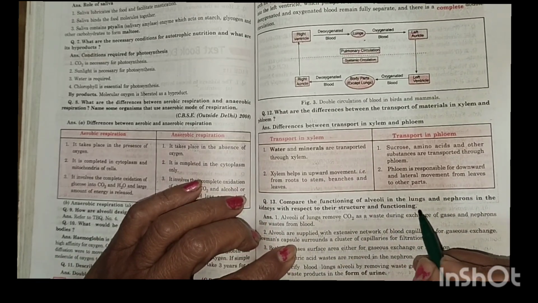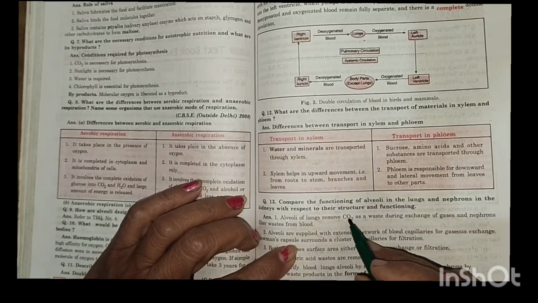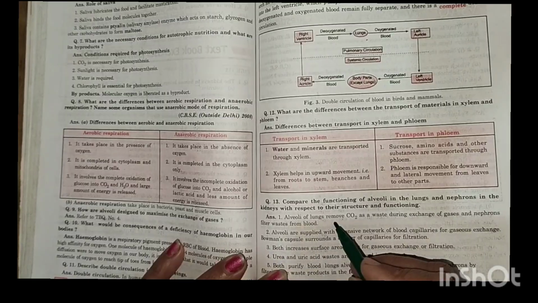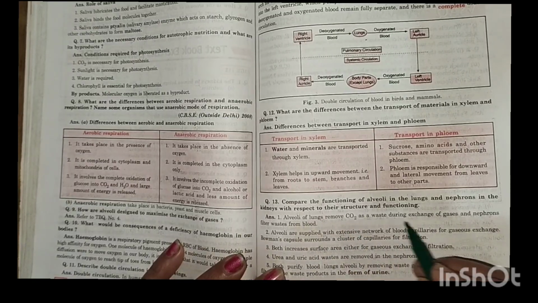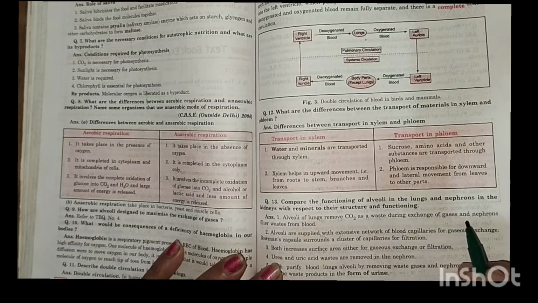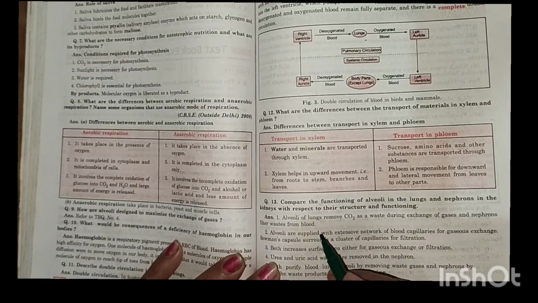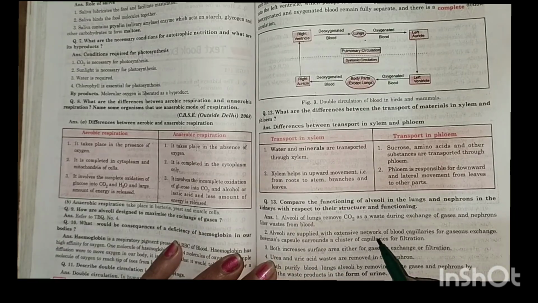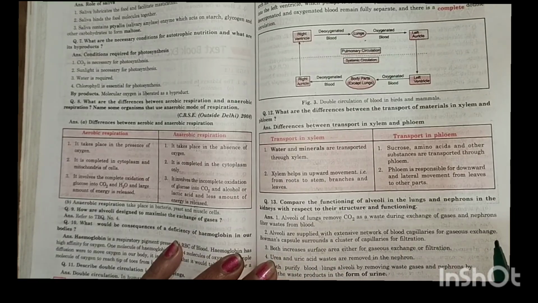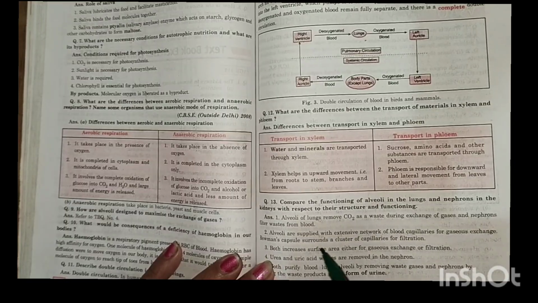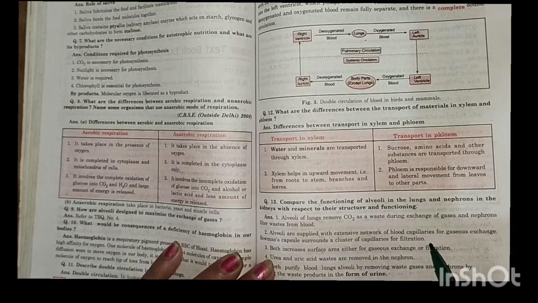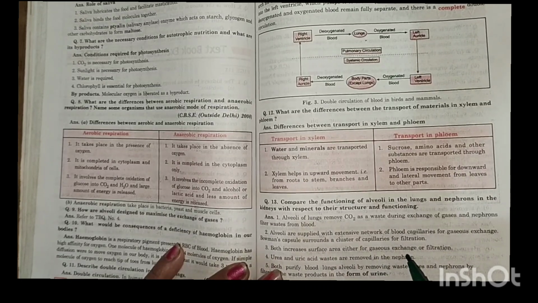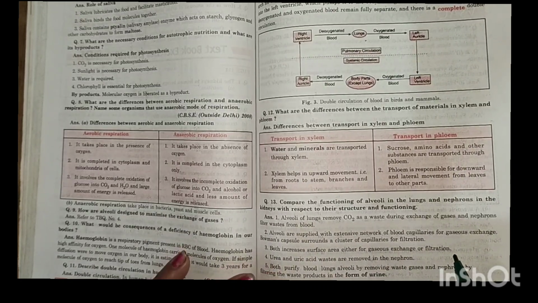Compare the functioning of alveoli in the lungs and nephron in the kidney with respect to their structure and functioning. Alveoli of the lungs remove CO2 as a waste product and exchange gases, and the nephron filters the waste from the blood. Alveoli are supplied with an extensive network of blood capillaries for gaseous exchange. Bowman's capsule surrounds a cluster of capillaries for filtration. Both increase the surface area, either for gaseous exchange or filtration.